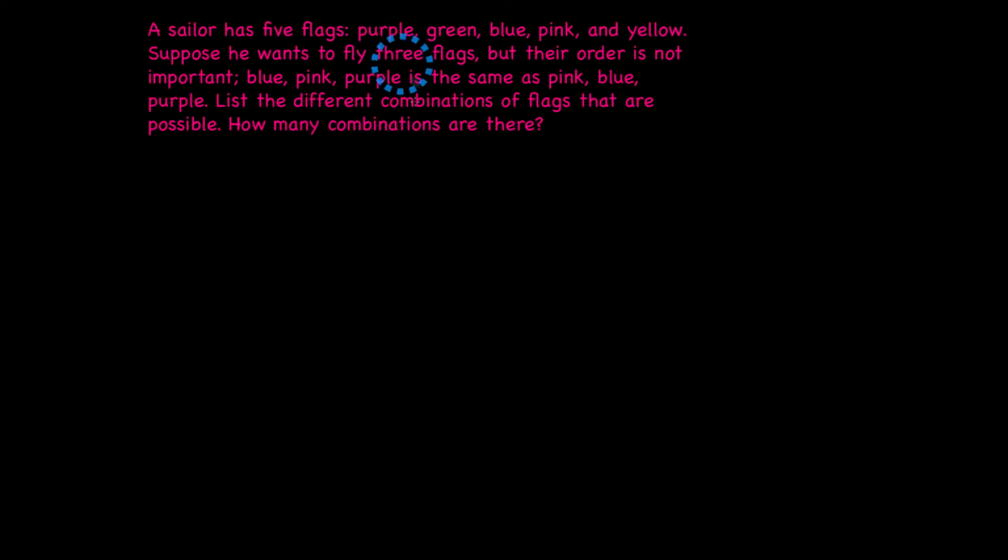This problem can be kind of confusing, tricky, and frustrating to work with, so let's go ahead and just break it up. So I have purple, green, blue, pink, and yellow. And this person, they want to fly 3 of those colors. But this is the key information that's coming up. Order is not important, and that actually throws a lot of students off and can be tricky.